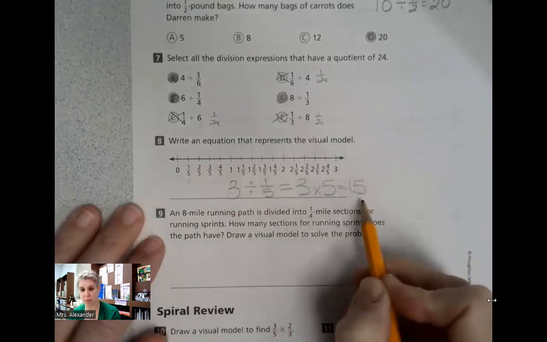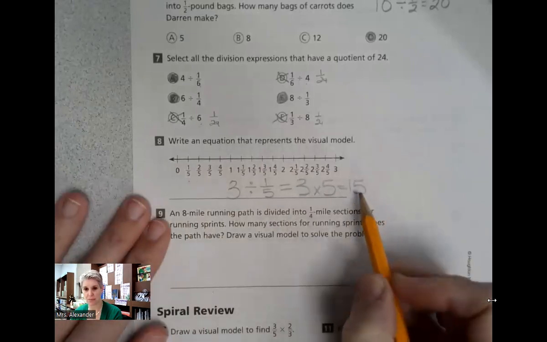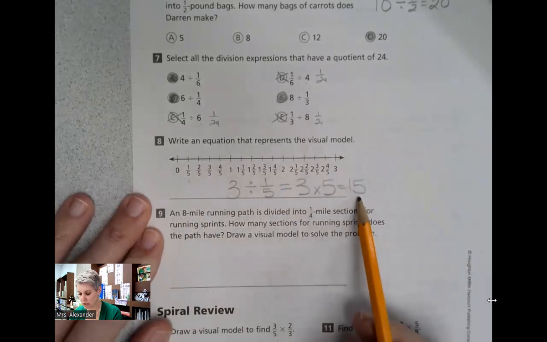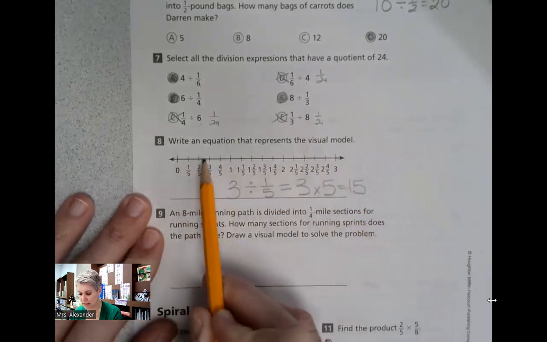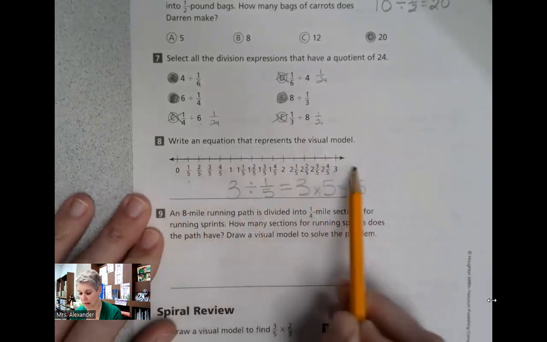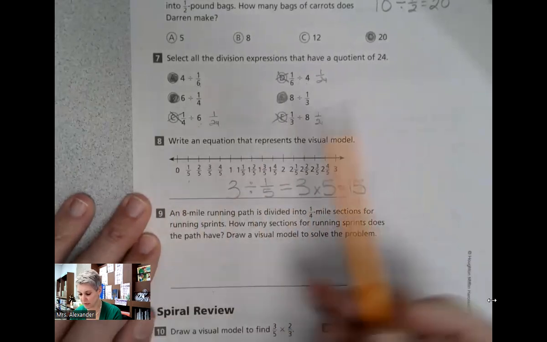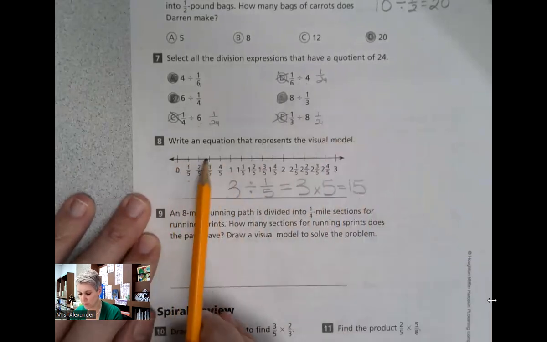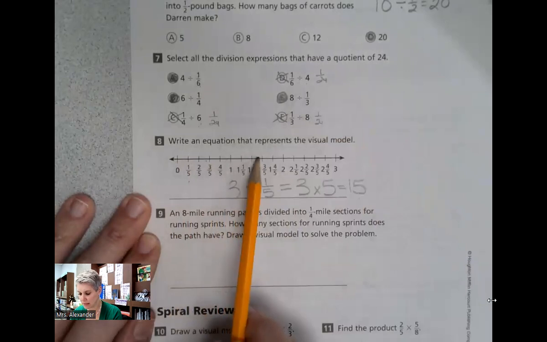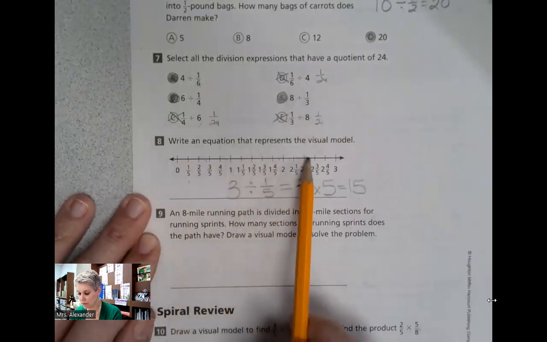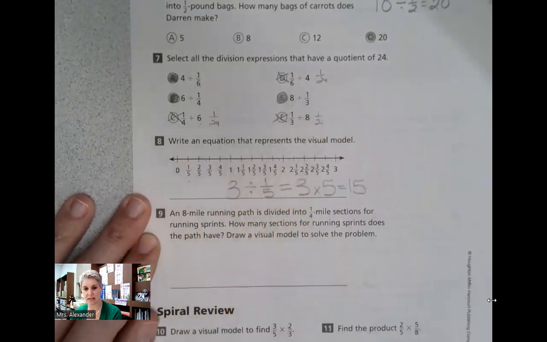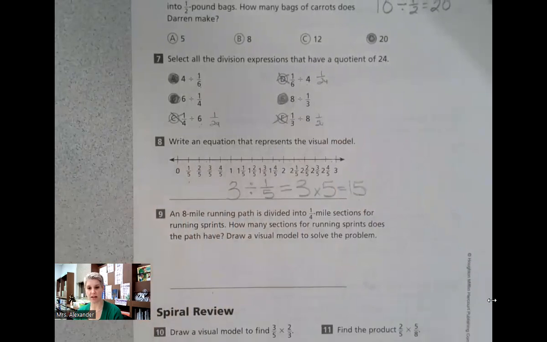What does that quotient represent? Do you remember from class? That quotient represents how many spaces there are on our number line from 0 to 3. So let's see if there's 15. 1, 2, 3, 4, 5, 6, 7, 8, 9, 10, 11, 12, 13, 14, 15. That's how we can check. Good.